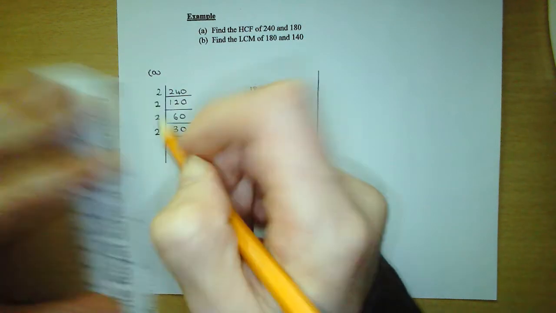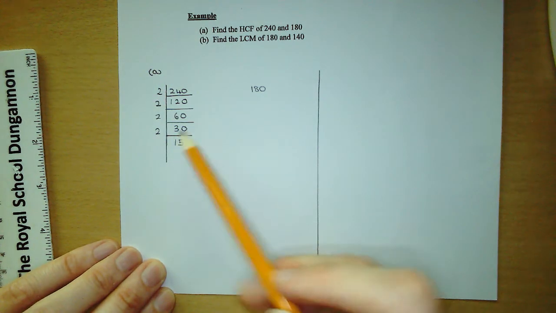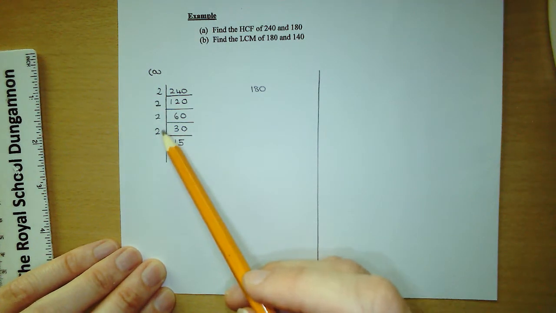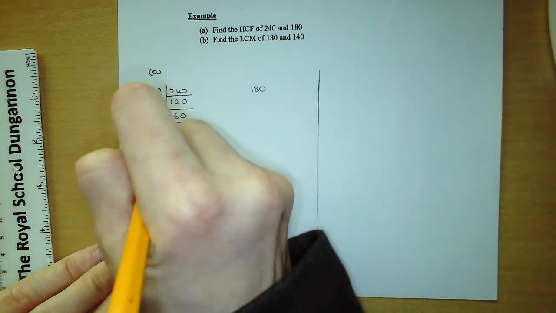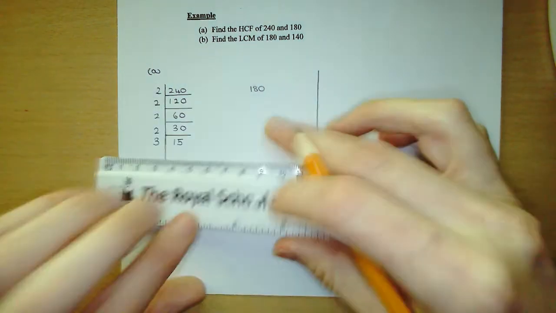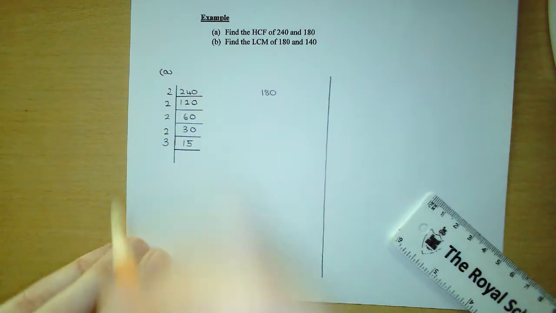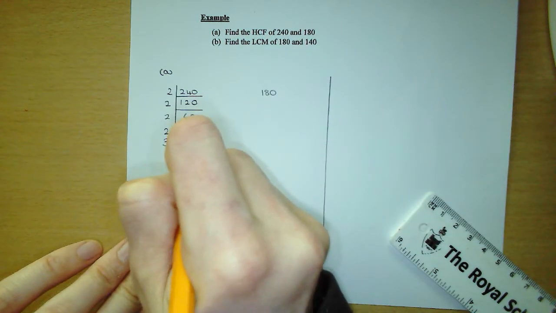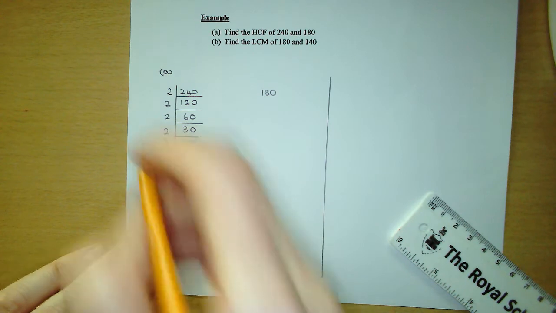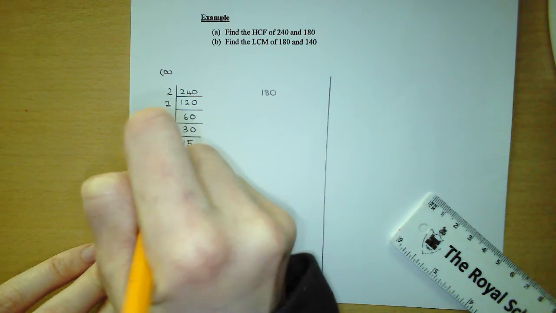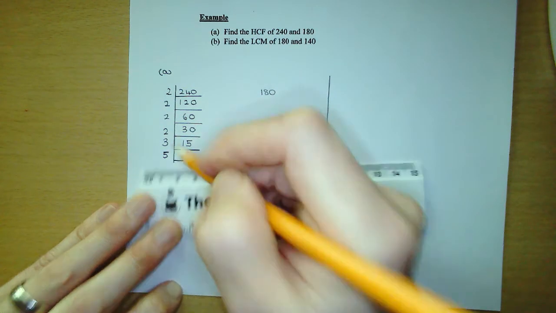So we now move on to the next prime number, which is 3. Don't move to 5. It's very tempting to move to 5, but check: does 3 work? 3 goes into 15. So we can divide by 3. And that's going to give us 5. And then now and only now can we move from 3 to 5. 3 no longer goes into 5, so go to the next prime, which is 5, and then divide by 5, and that's just going to give us 1.